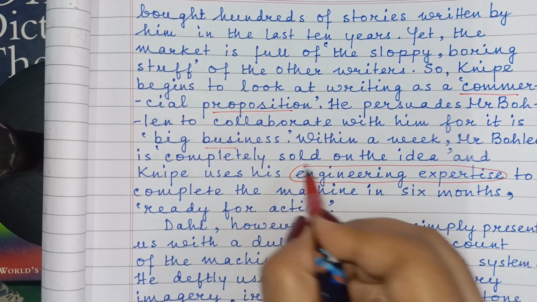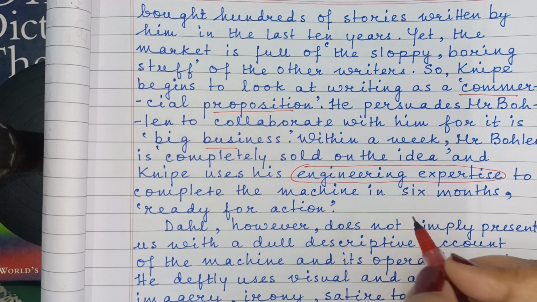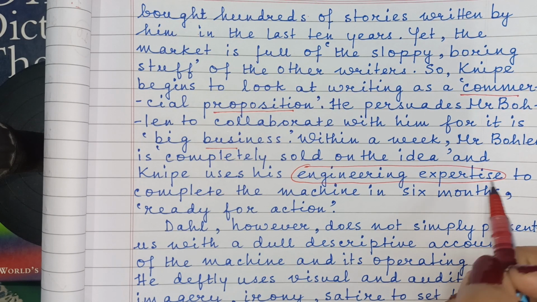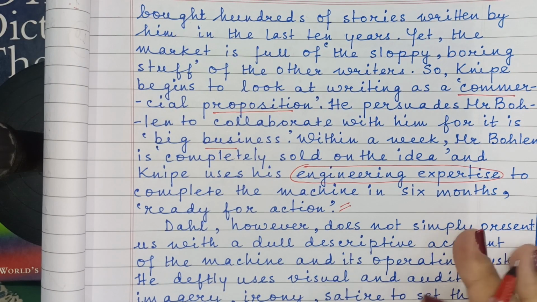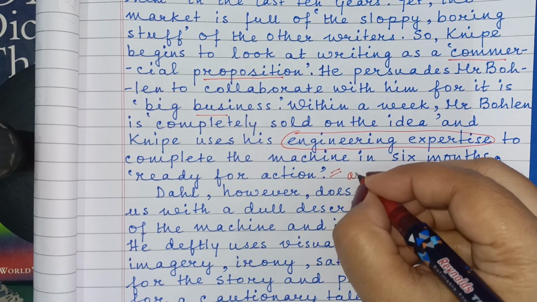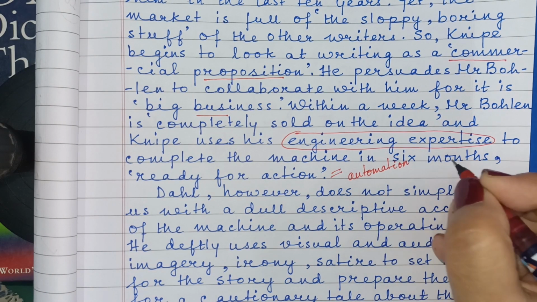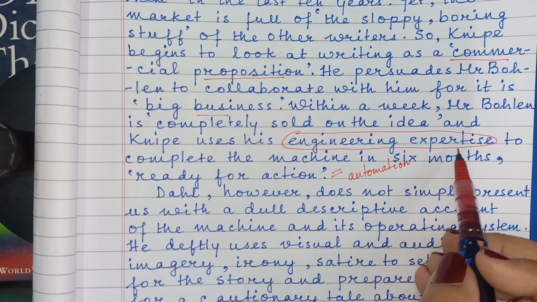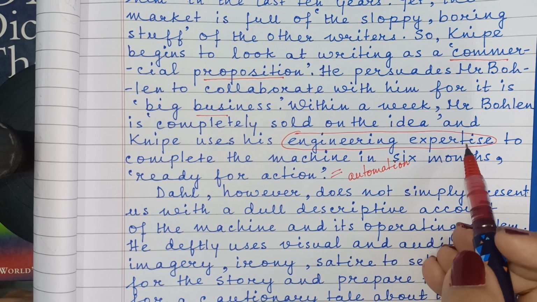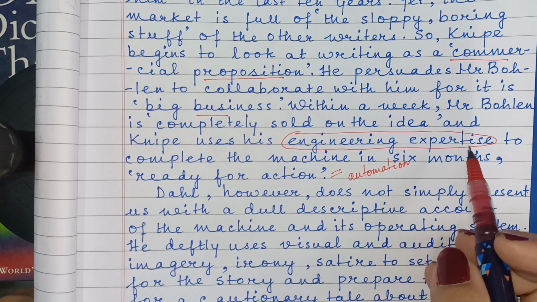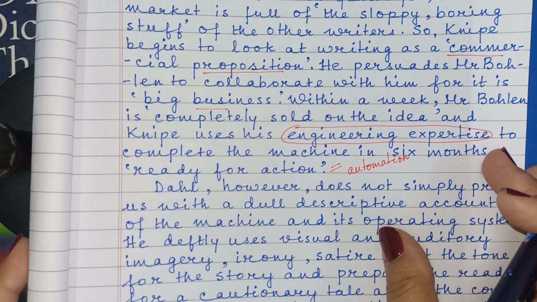वो एक engineer है, इससे automation हमें समझ आता है. He uses his engineering expertise to complete the machine in 6 months, ready for action, and this is automation, use of technology. और Knipe ये कैसे कर पाए हैं? Because of his engineering background, because of his engineering skill and expertise as an engineer. And he was a genius. He was good at it. We have read this in the story.